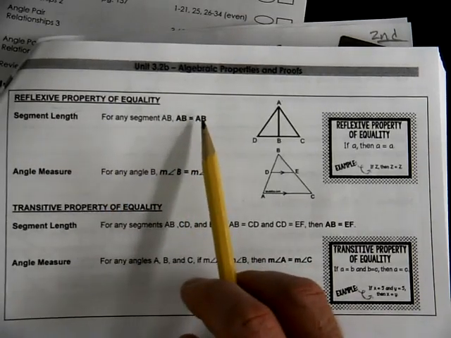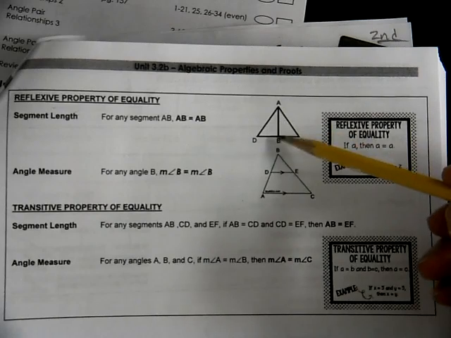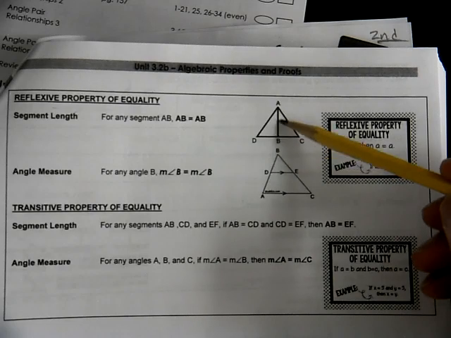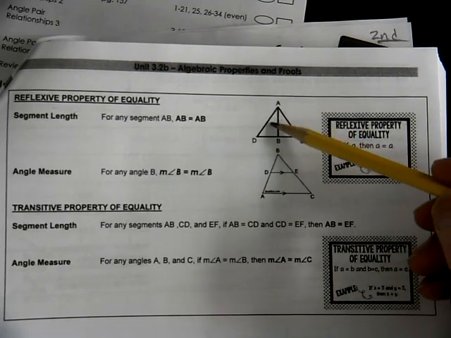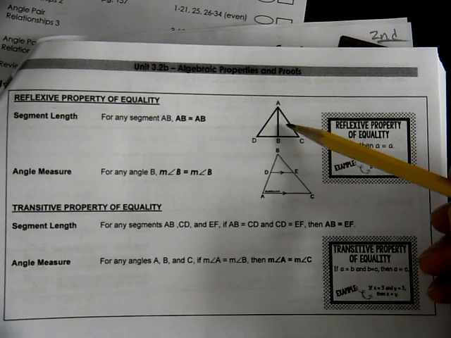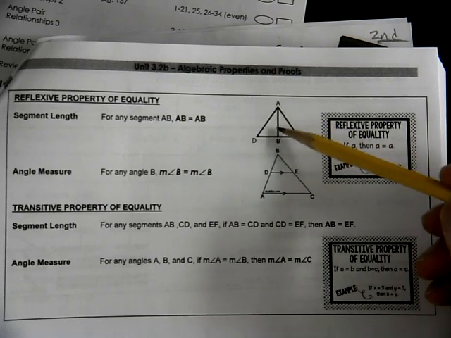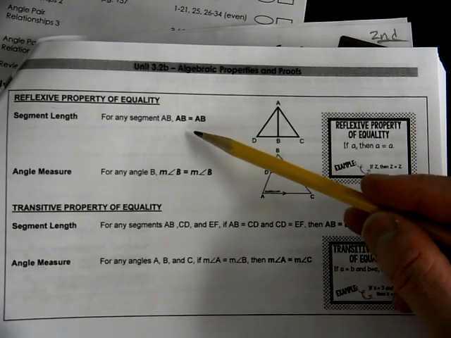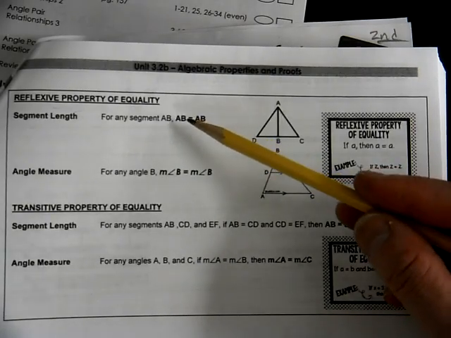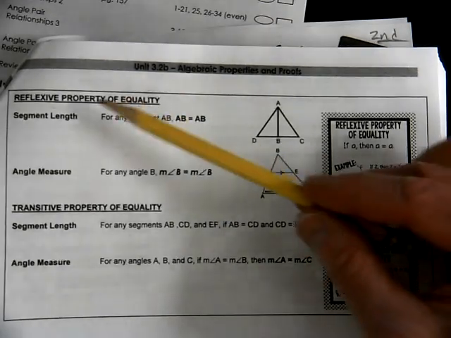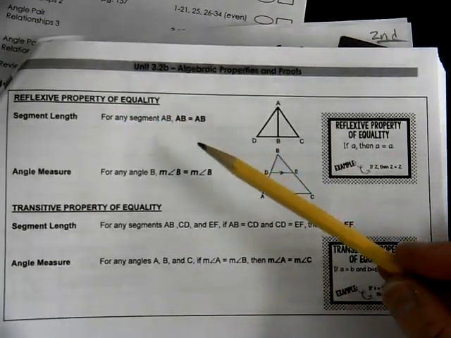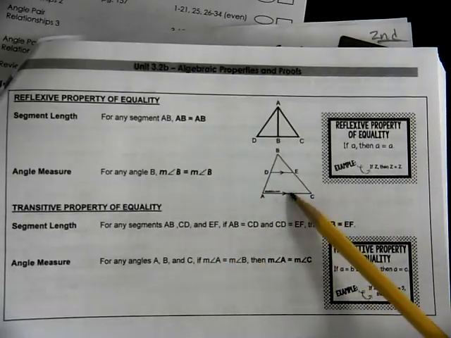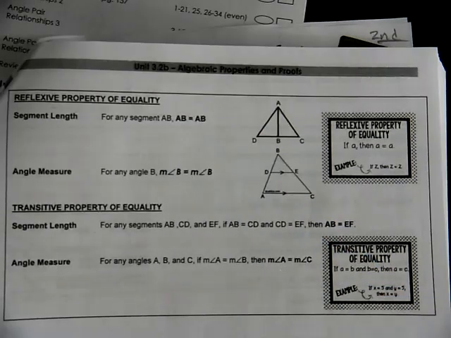Where that can be used is when we talk about a triangle that's split into two triangles using the same piece. AB is in the left triangle, AB is in the right triangle. So AB is the same length in both triangles. Our reasoning that we can write in a proof when we say that the two segments are the same is the reflexive property. It's a reflection. It's the same thing.